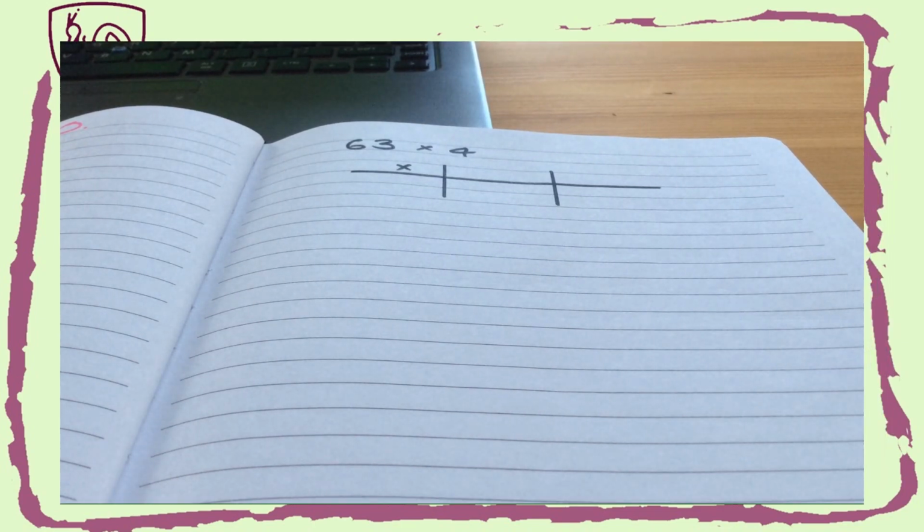Hello, so today we're going to look at multiplying 2-digit numbers by a 1-digit number. So it's multiplying a number that's got 10s and 1s by a number that's just a 1. So I've got here 63 multiplied by 4. I'm going to show you the grid method first.